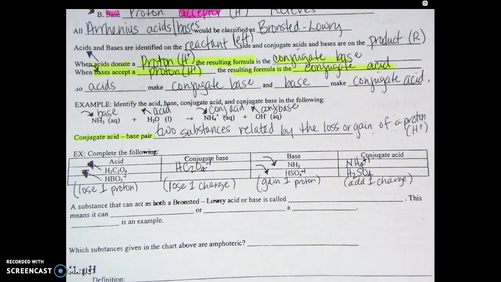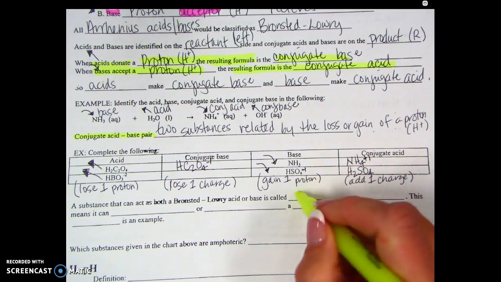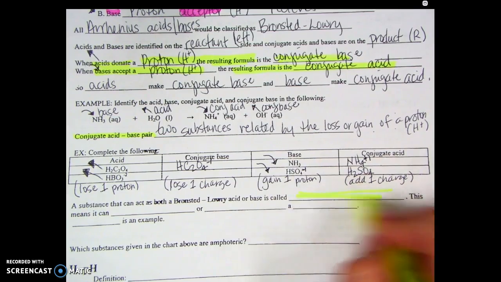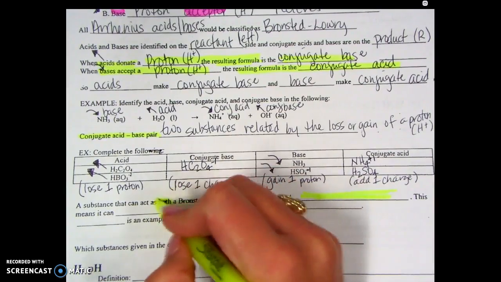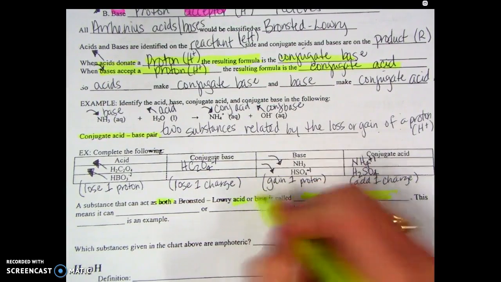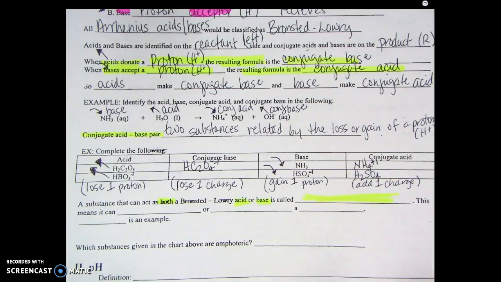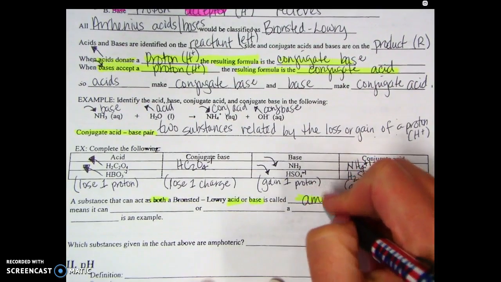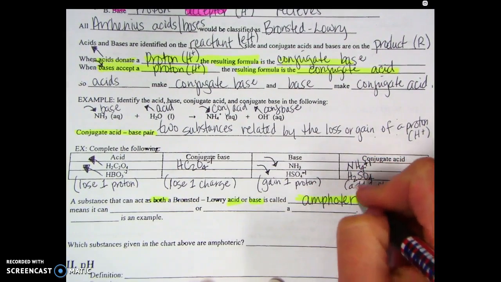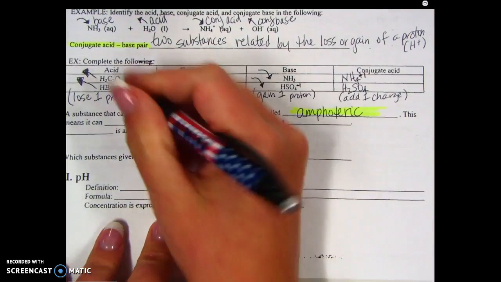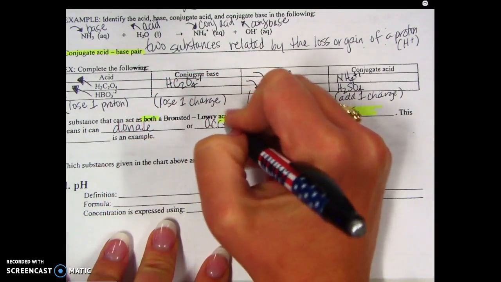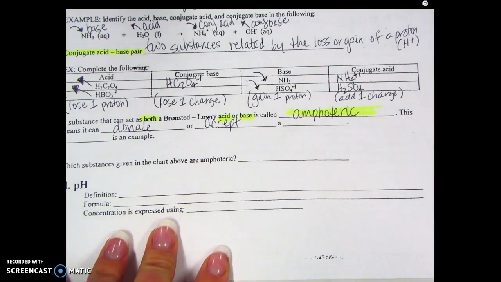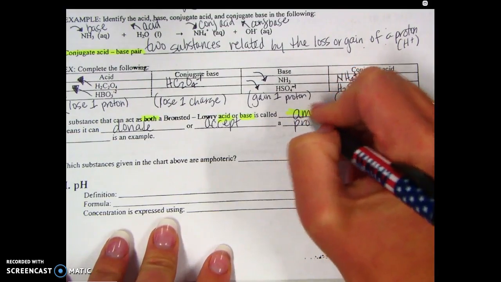Now we have one more definition here. A substance that can act as both an acid and a base is called amphoteric. Say that word with me, please. Amphoteric. This means it can donate or accept a proton.